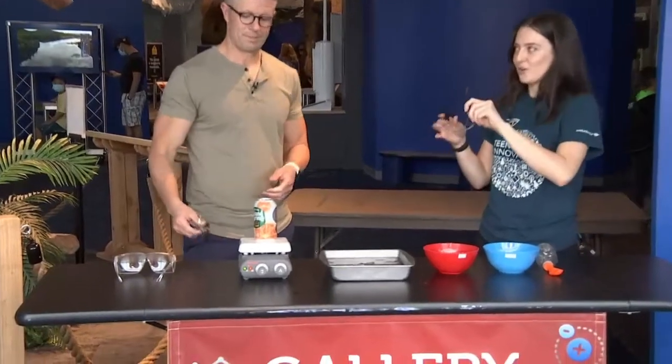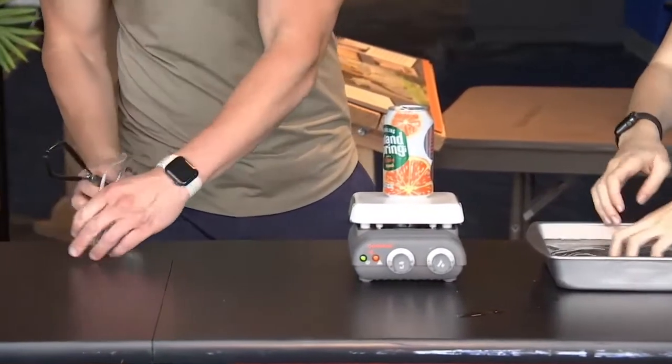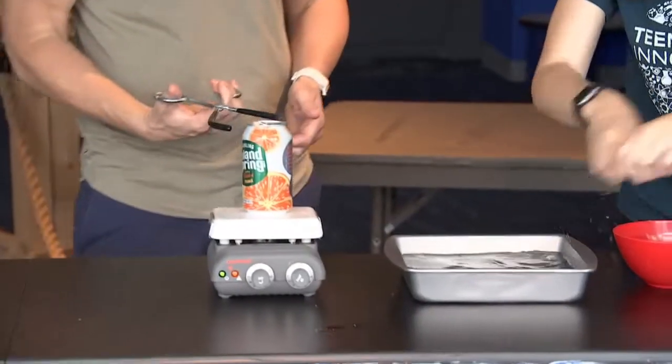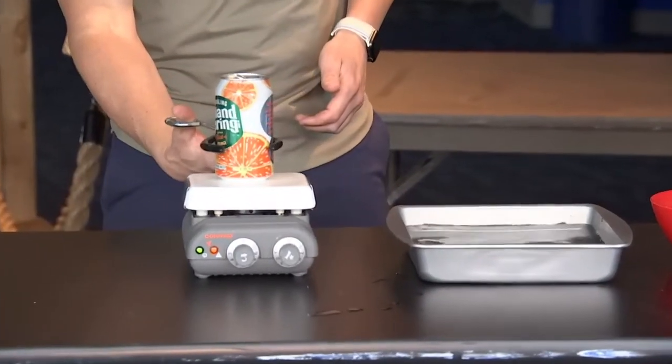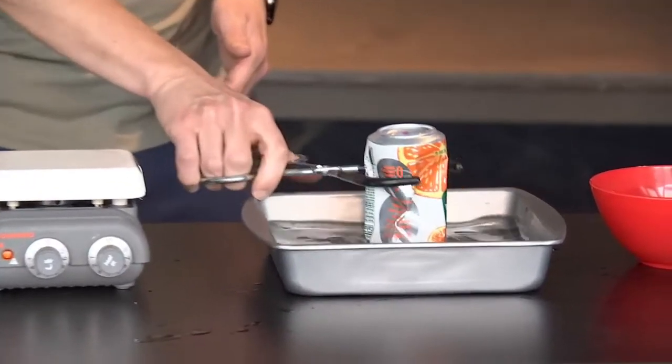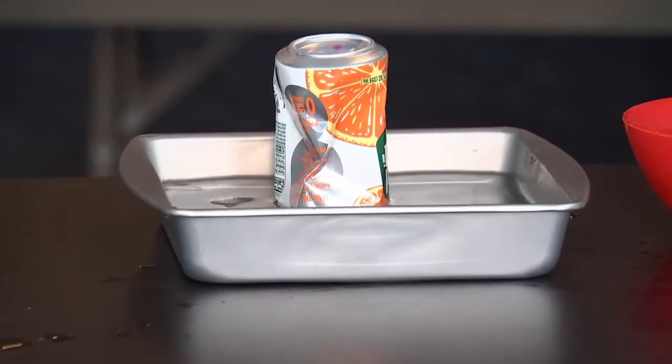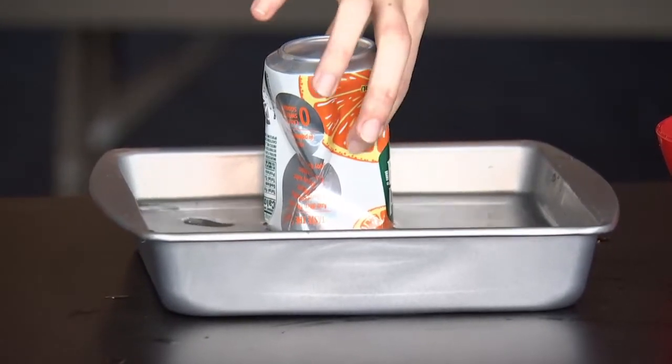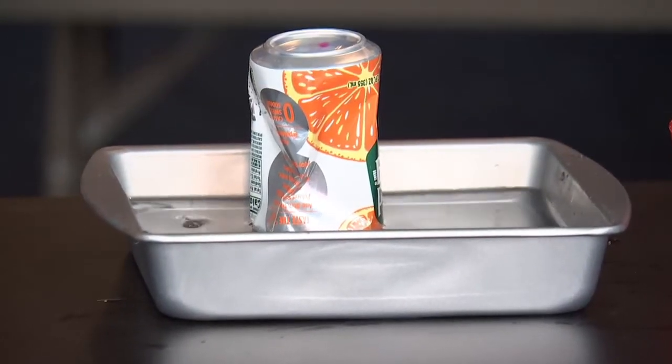So yes, we put safety goggles on first, safety first. We have our ice water here. I'll move these cubes out of the way for you. And you're going to go nice and fast upside down into the cold water whenever you're ready. All right, so 3, 2, 1. You might have heard that too, right? And you can see our can all crunched in there.